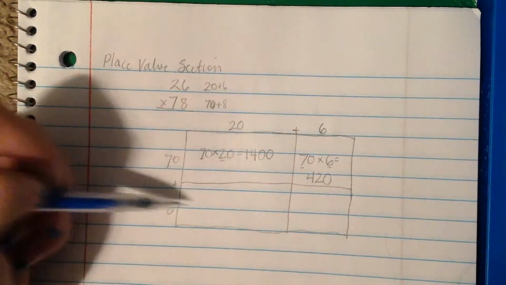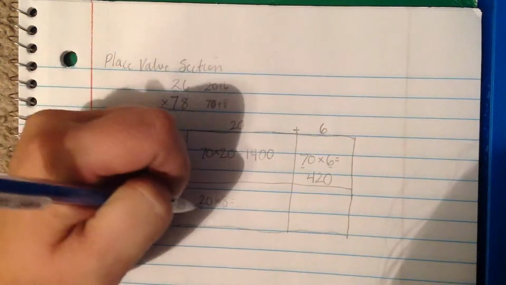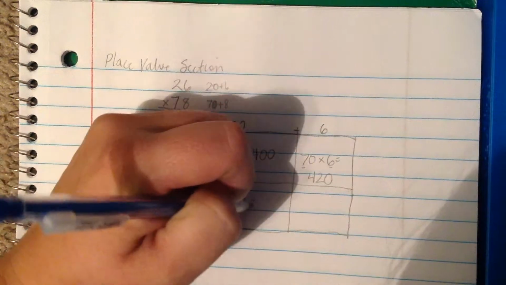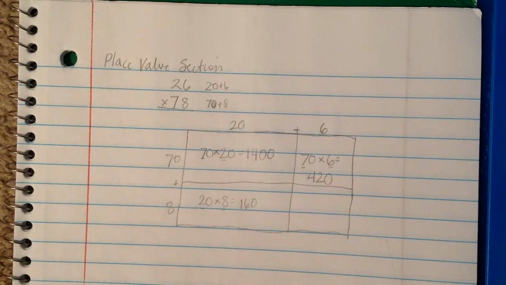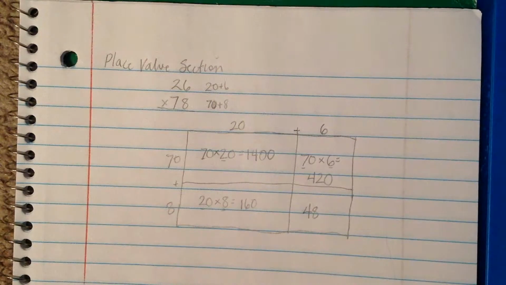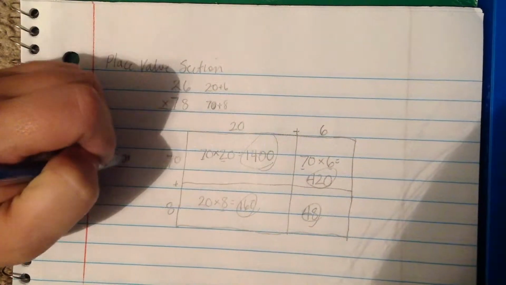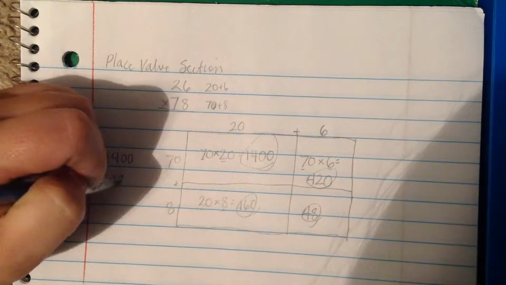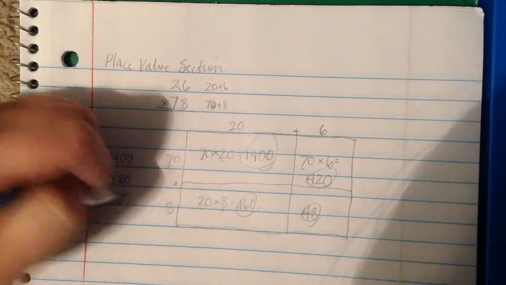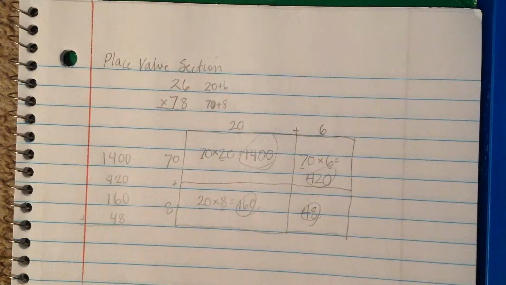In this column, I have 20 times 8, so I'm going to write 20 times 8 equals, I know 2 times 8 is 16, add my place value back on, I get 160. And in my last box, I have 8 times 6, which is 48. Remember, my last step is to take these numbers and add them all together. So I have 1400, I have 420, 160, and 48. And I like to put the biggest on top and then line them up from there.